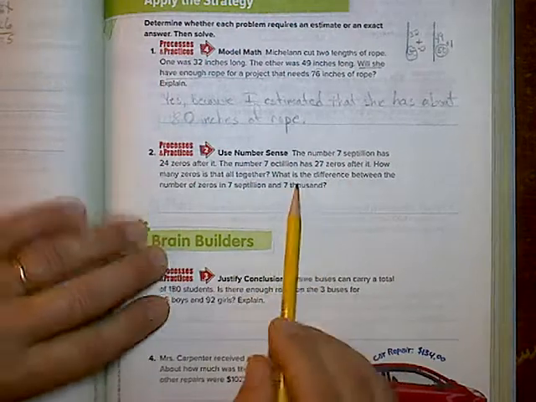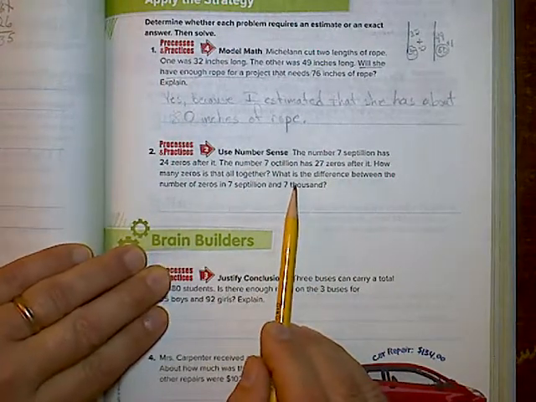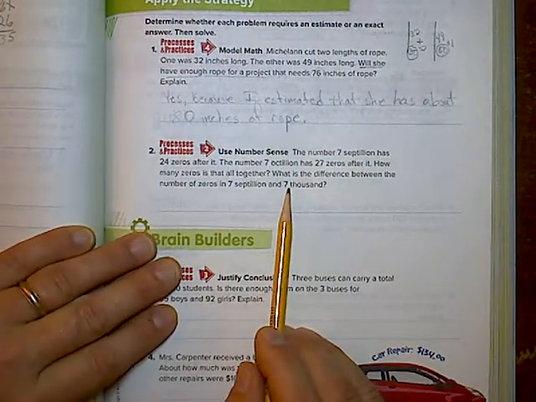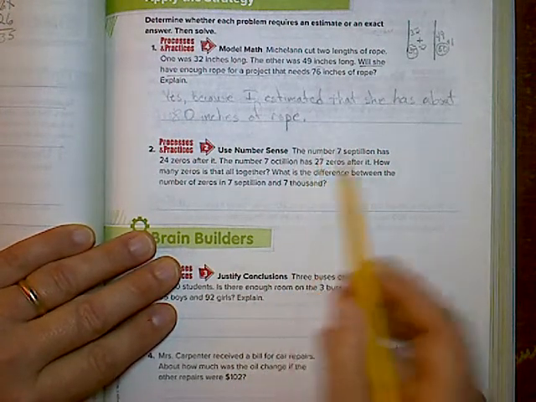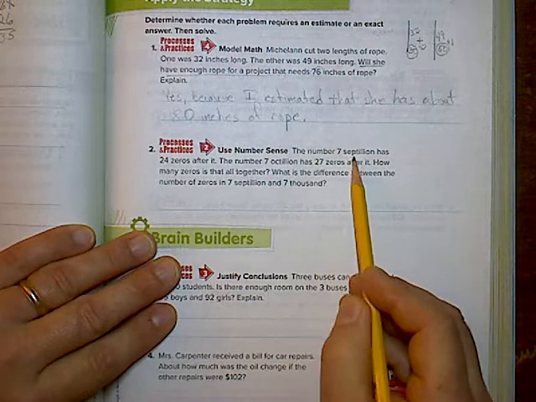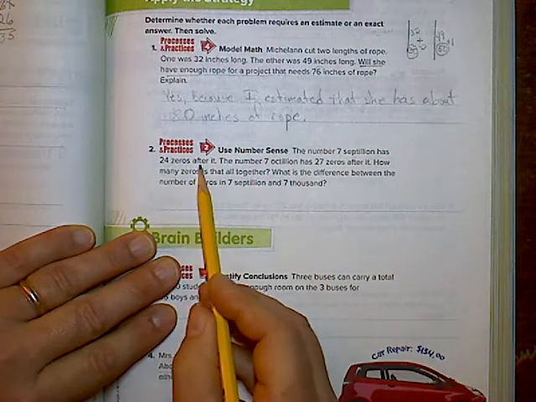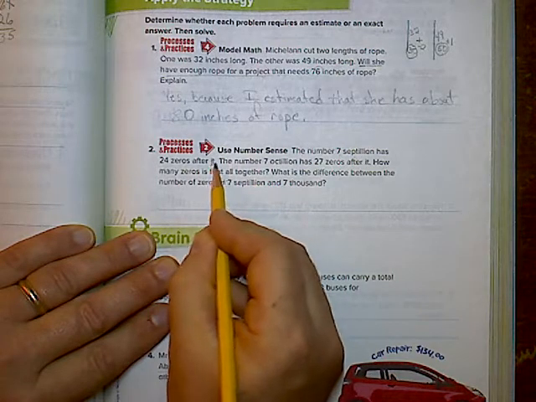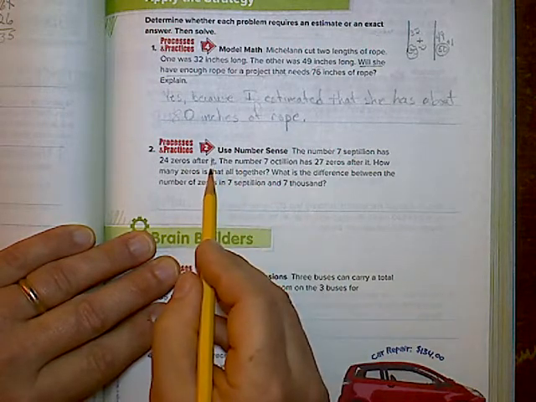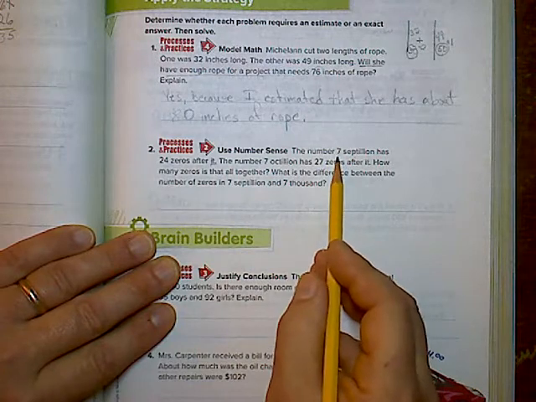Let's look at this one. This one is going to be super duper confusing unless you read it a couple times and know what's going on. Here we go. The number 7 septillion has 24 zeros after it. Now, I don't like the problem because they didn't explain what it was. It means the 7.